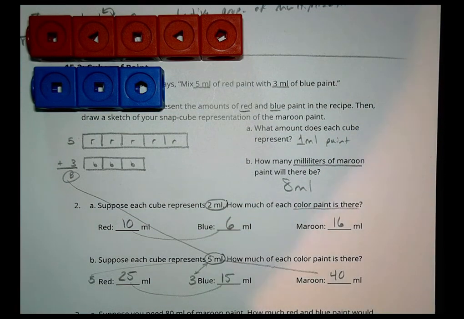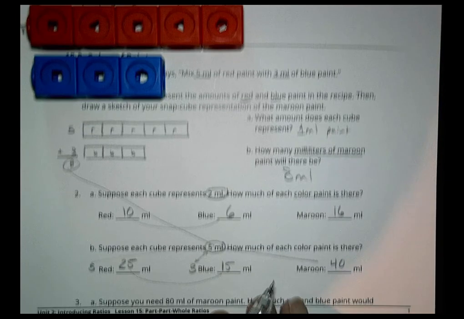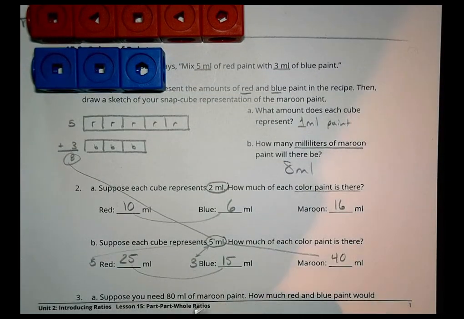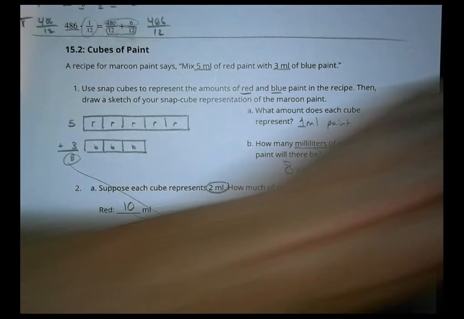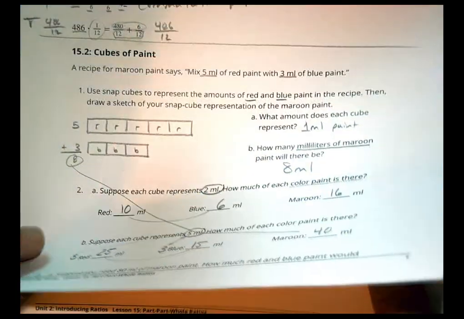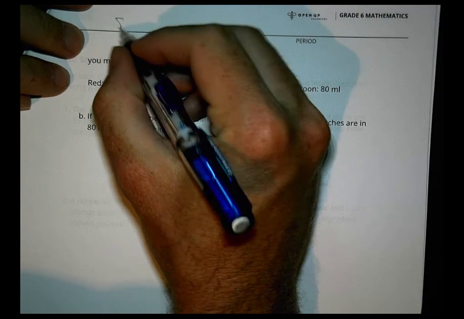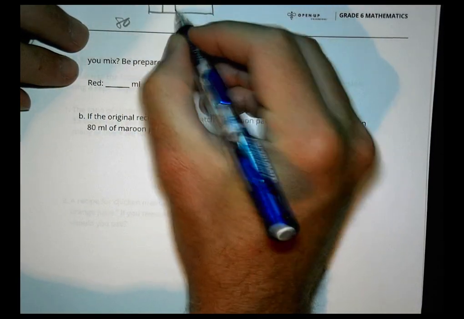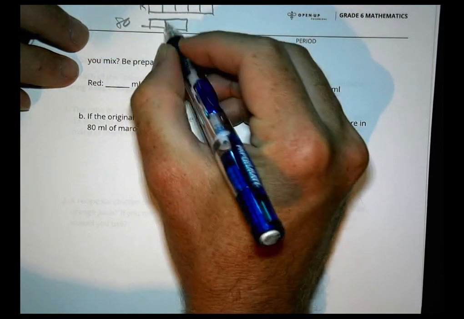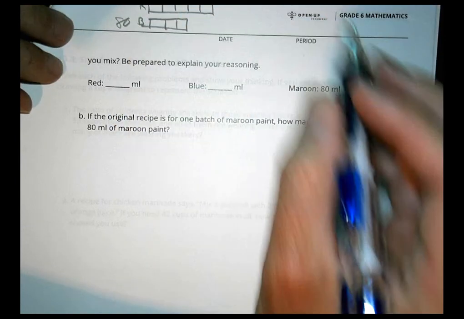So, on the next one it says, suppose you need 80 milliliters of maroon paint. How much red and blue paint would you mix? So if I had to get to 80 here, let's look at the next one. Right? If I had to get to 80, 80 is a lot more, but I need 80. I know that I have already 1, 2, 3, 4, 5 red, and I have 3 blue. I need to get 80 total, 80 milliliters.